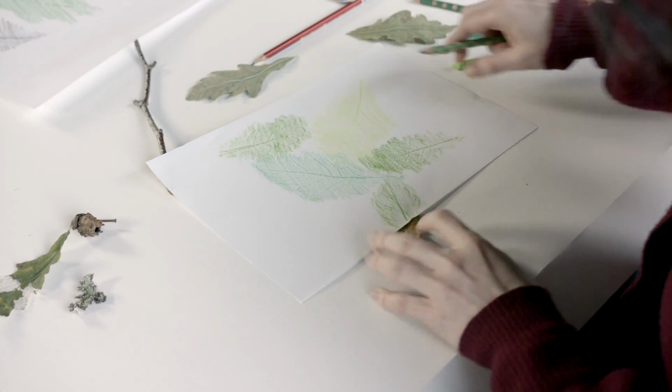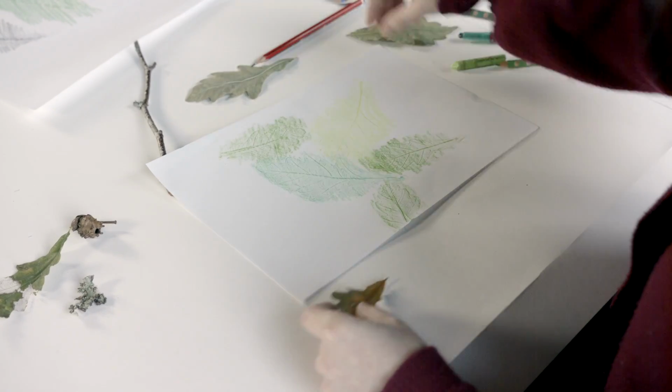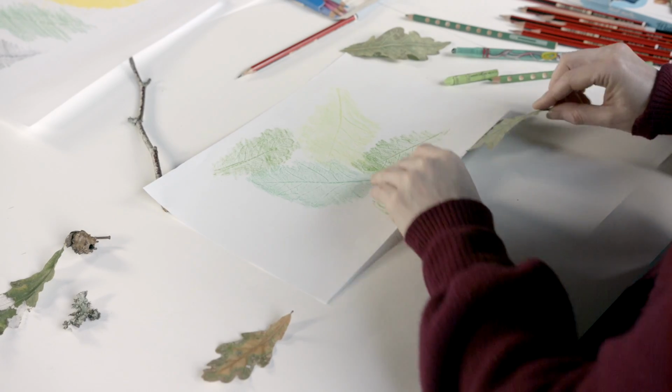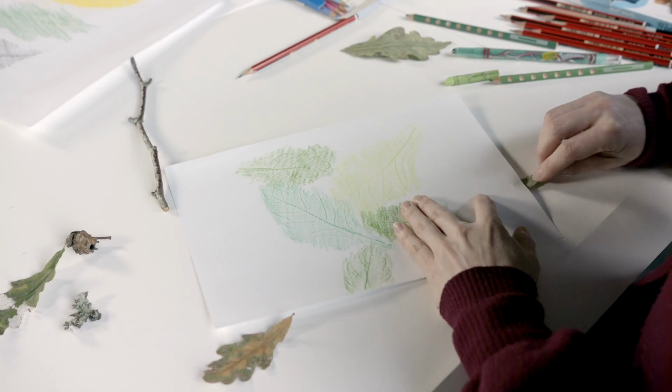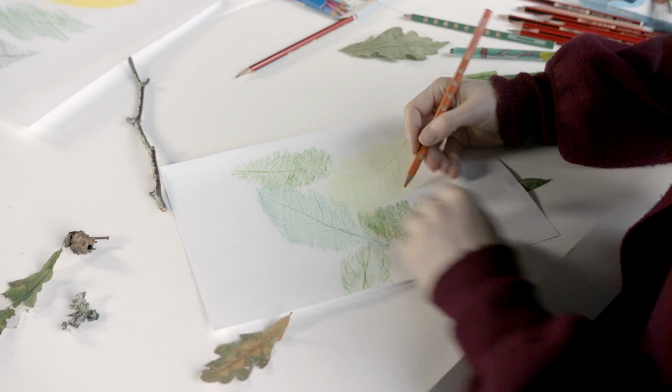Look. And if it moves, that's okay. The leaves in the trees move too, I suppose. Sometimes you might have a yellow leaf or an orange leaf. Let's go for orange.